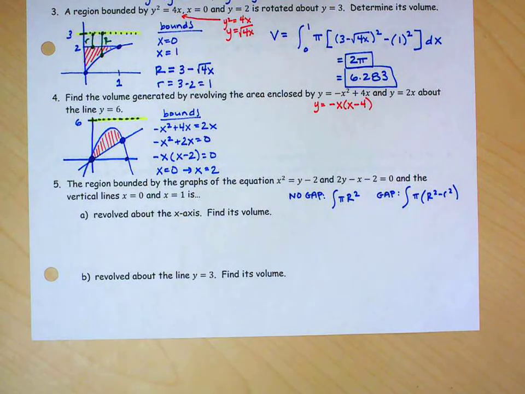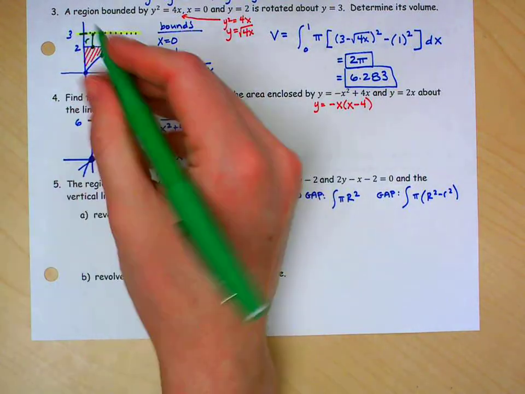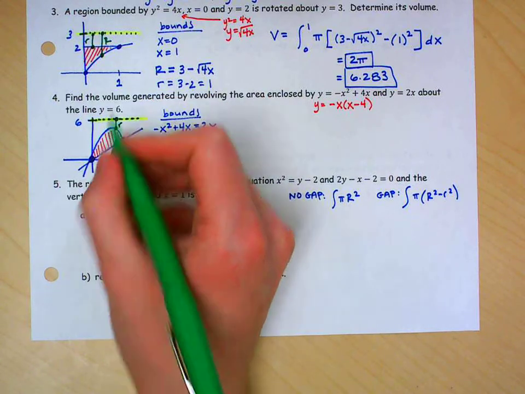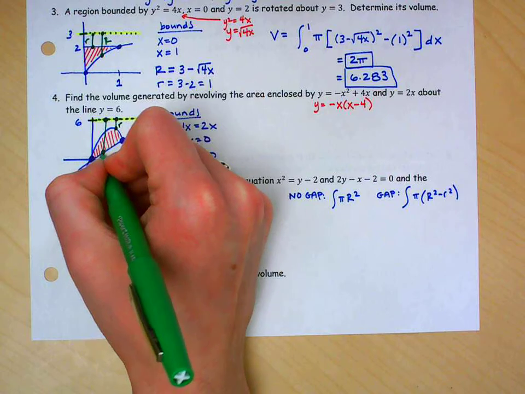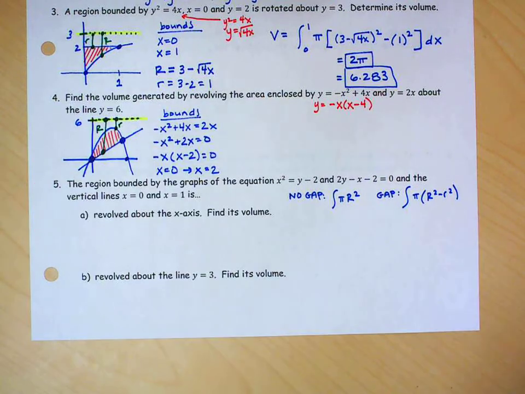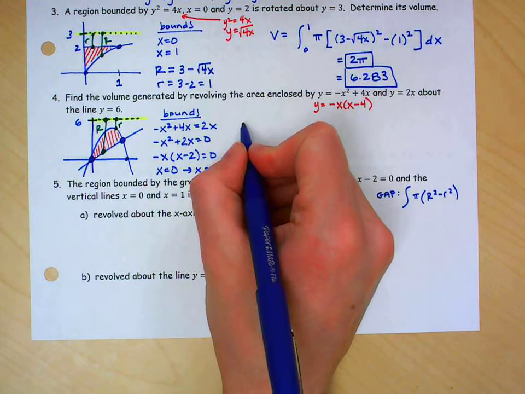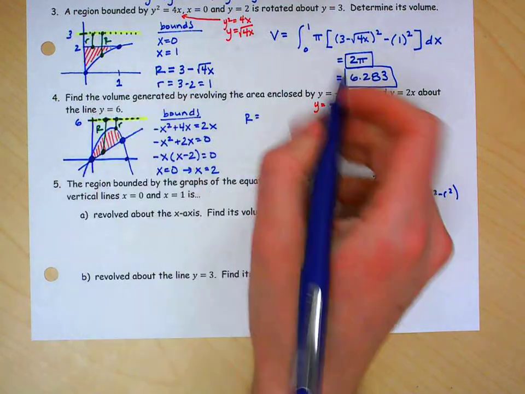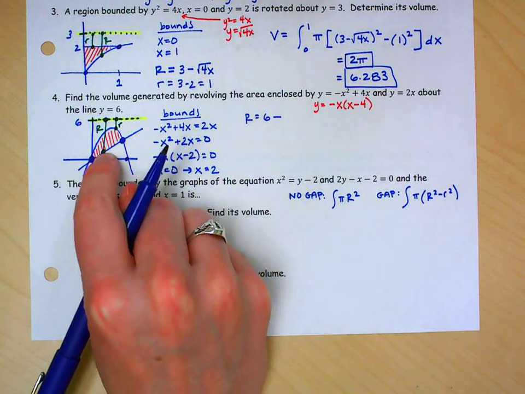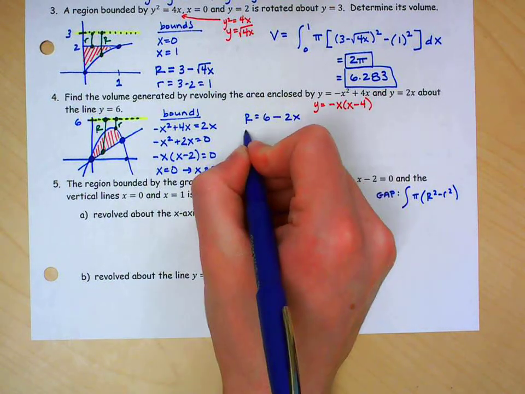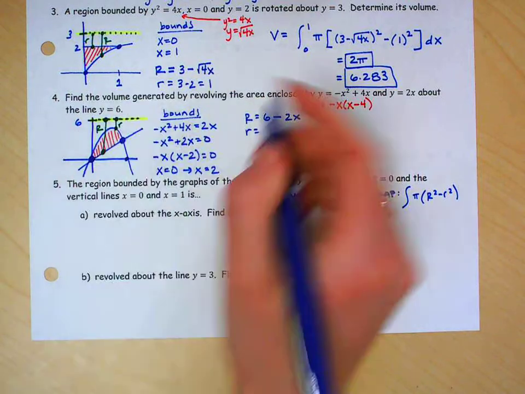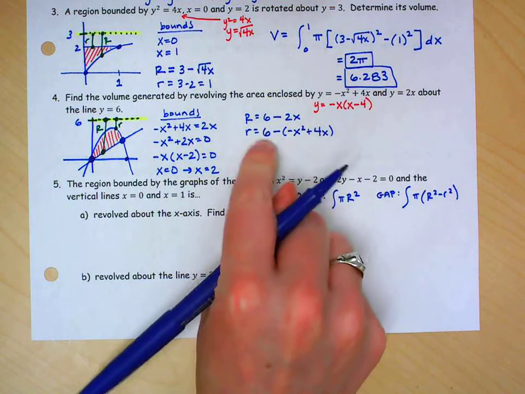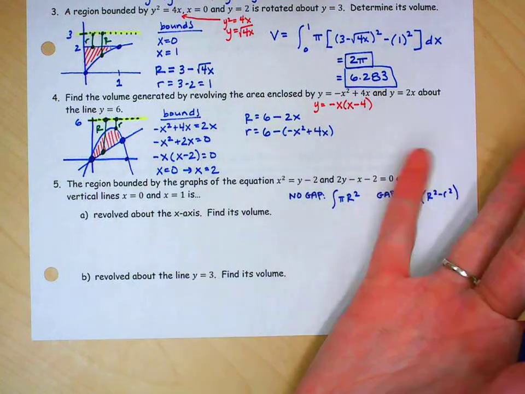Okay, well, when I look at this, I notice I am going to have a gap, so that means I'm going to have my 2 r's. So my little r is going to be the distance from here to here, and then my big R is going to be the distance from here to here. So if we want to write these out real fast, we know that big R is the farther distance, so it's going to be from 6 down to this line here, so that's going to be 6 minus 2x. Little r is the distance from 6 to the parabola. You can simplify this out, but sometimes it's better just to not make mistakes when you're distributing that negative.